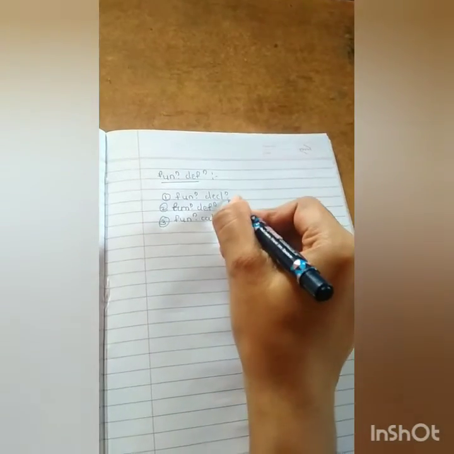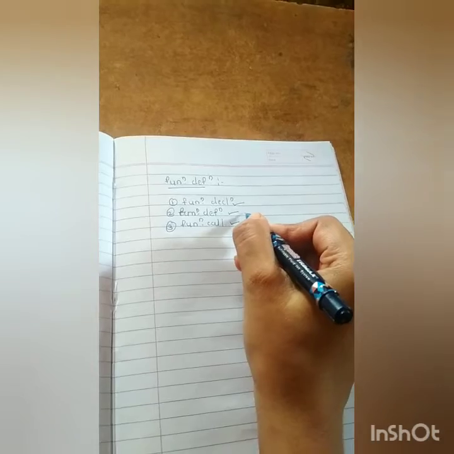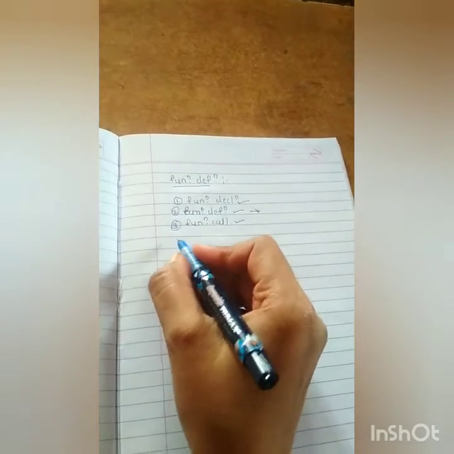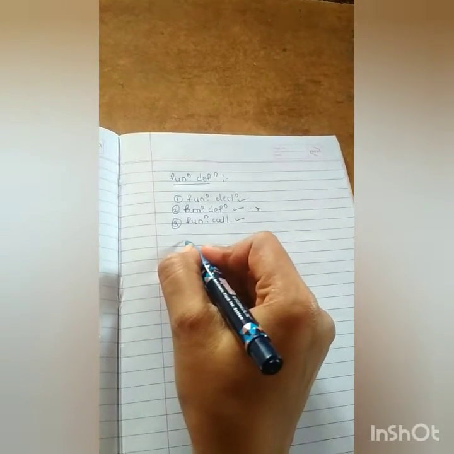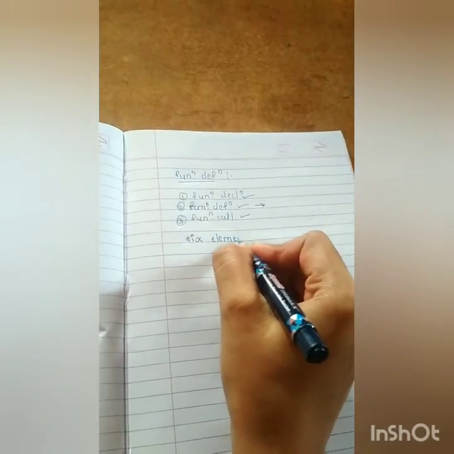Now we will see the function definition. In a function definition, there are six important elements.